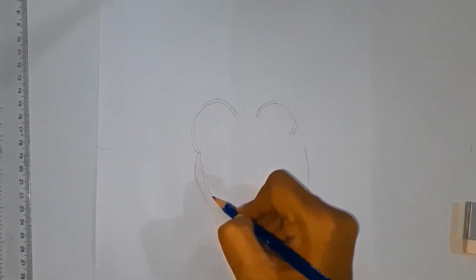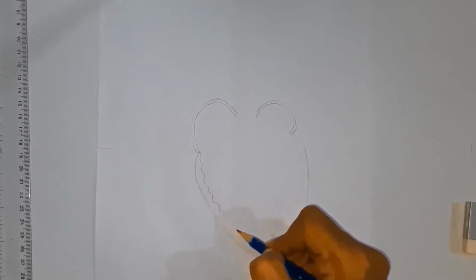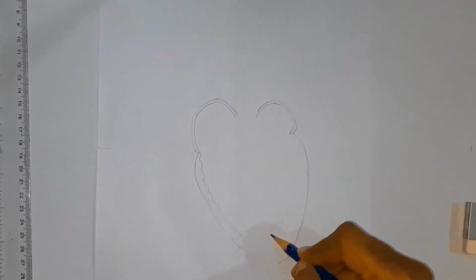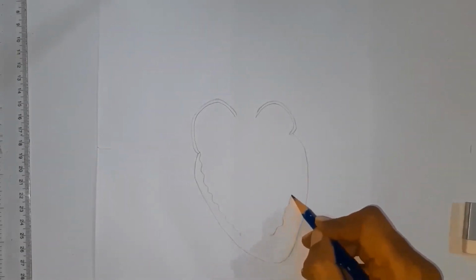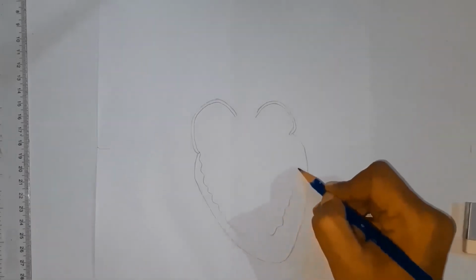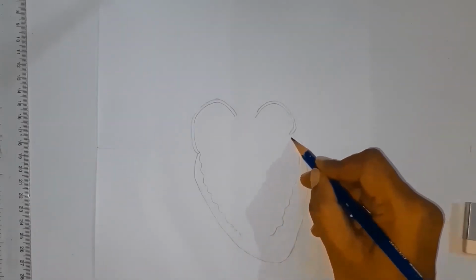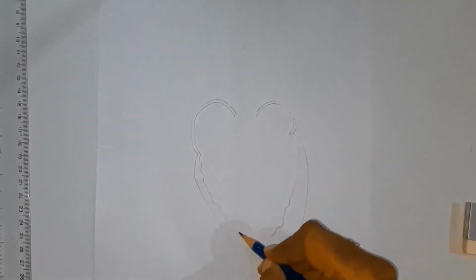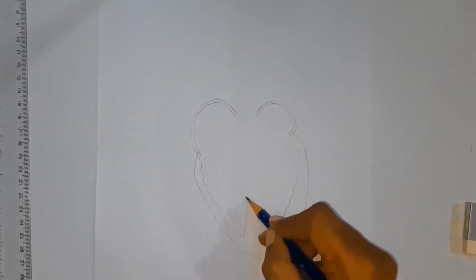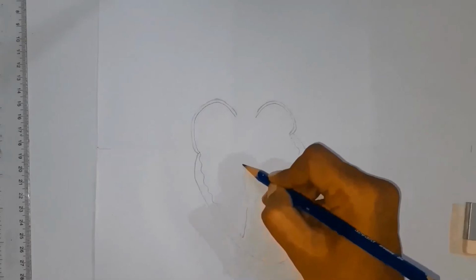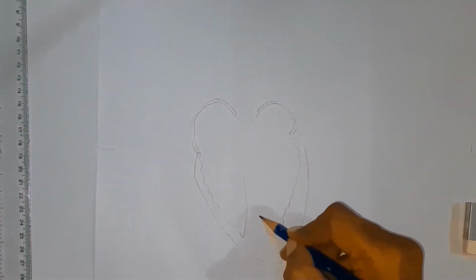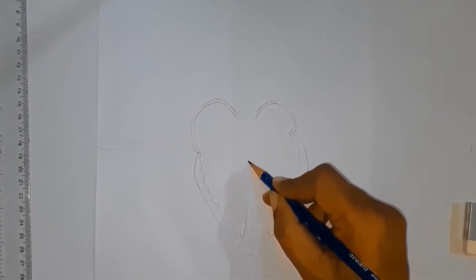Now we are drawing the wall of the right ventricle. It is thicker than the wall of atria. Left ventricle has much thicker wall than right ventricle. This is interventricular septum between the 2 ventricles.